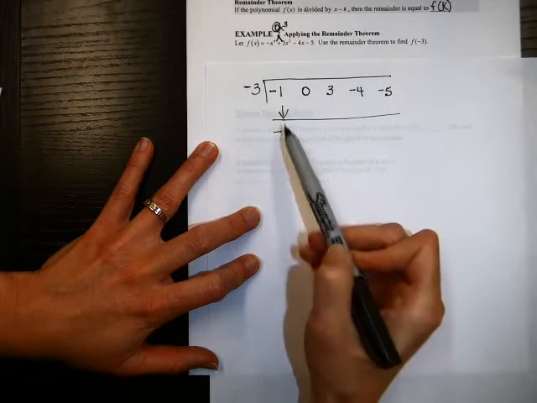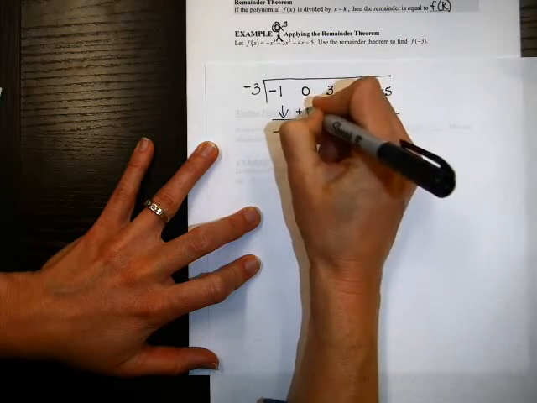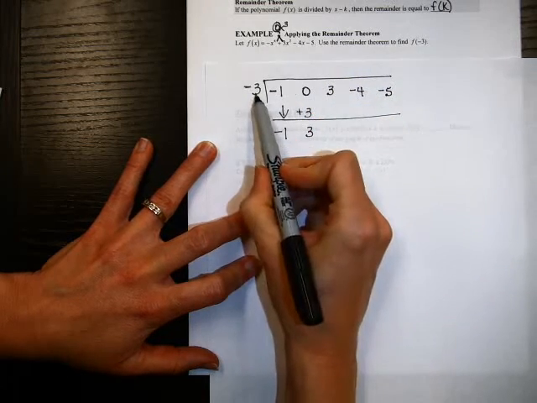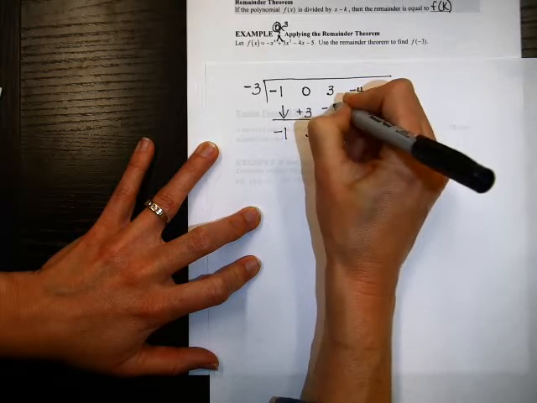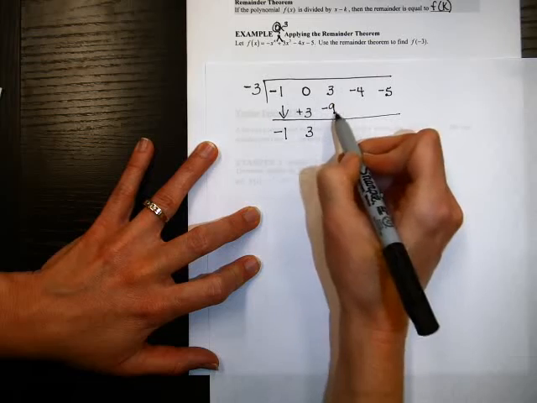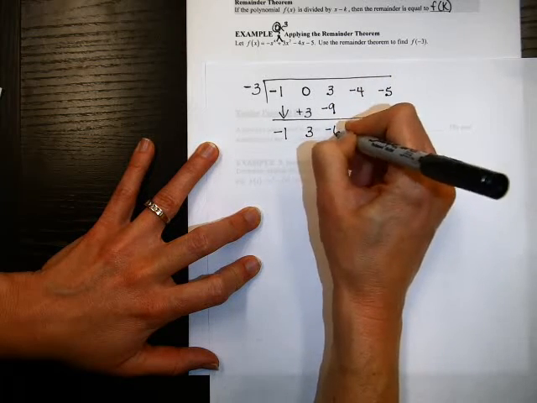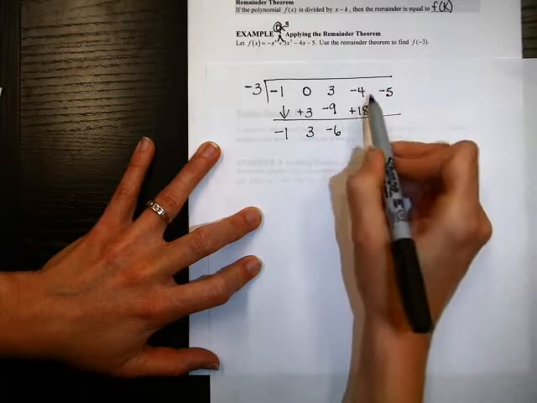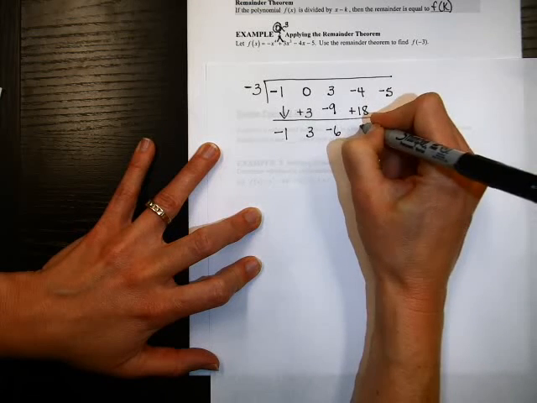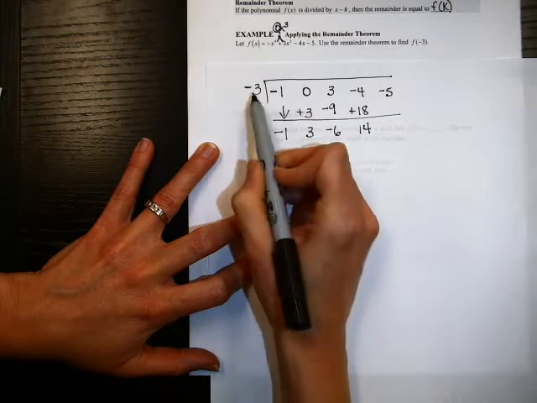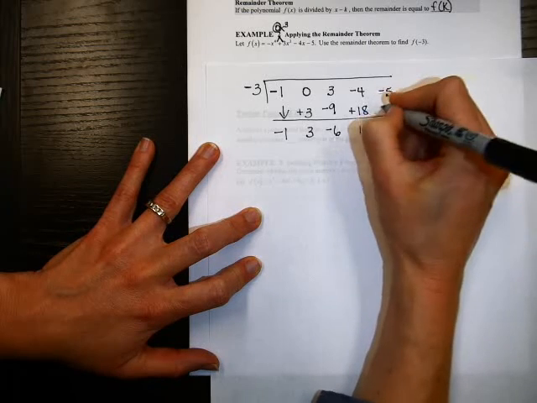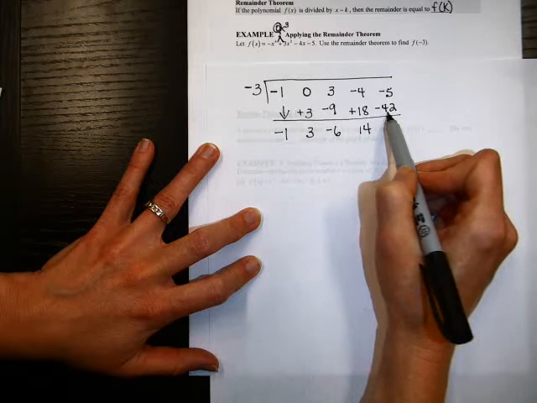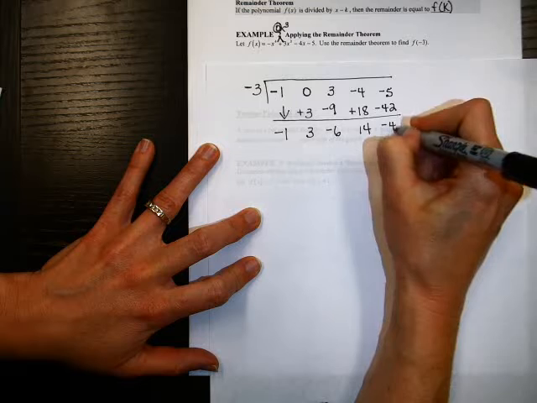I'm going to multiply negative 3 times negative 1 would be positive 3. 0 plus 3 would be 3. Then I multiply. Negative 3 times positive 3 would be negative 9. 3 minus 9 would be negative 6. Negative 3 times negative 6 would be positive 18. Negative 4 plus 18 would be positive 14. And negative 3 times 14 would be negative 42. And then negative 5 plus negative 42, we would add because signs are the same, and we get negative 47.